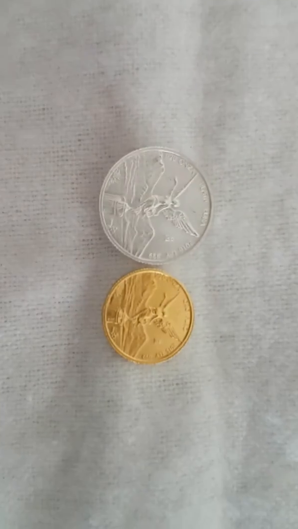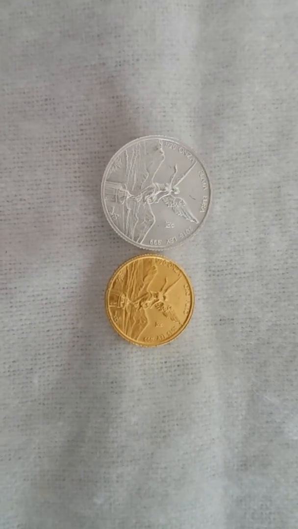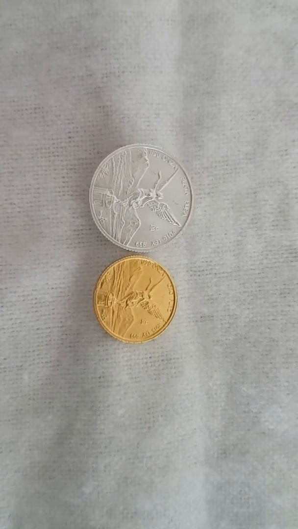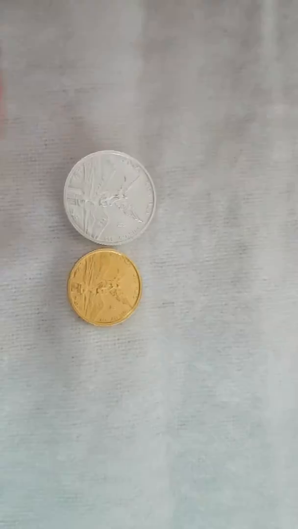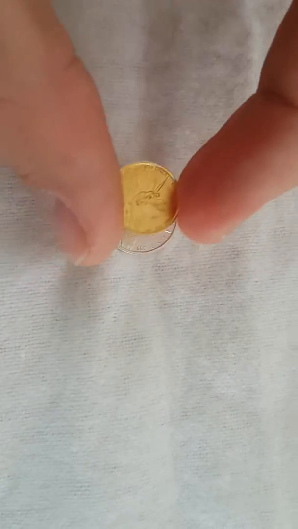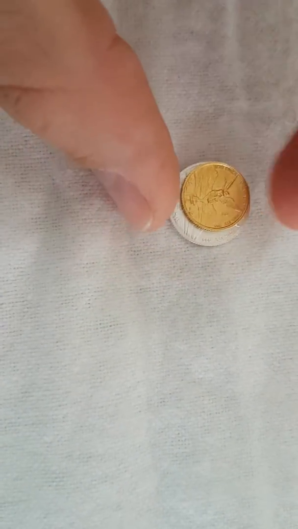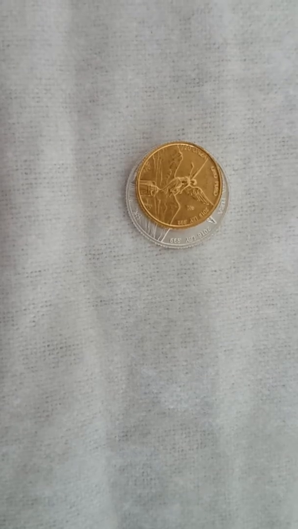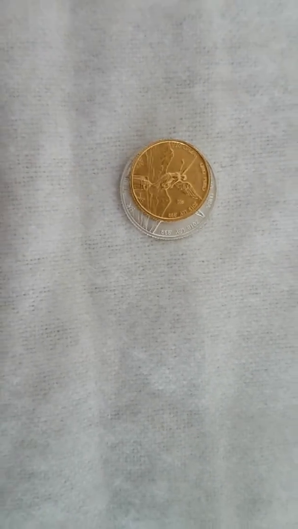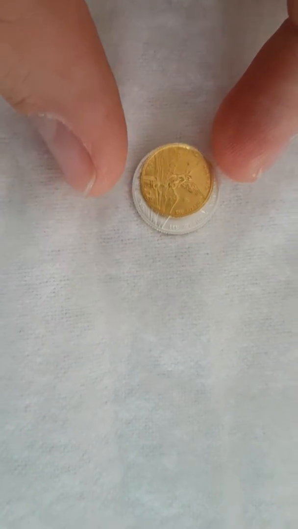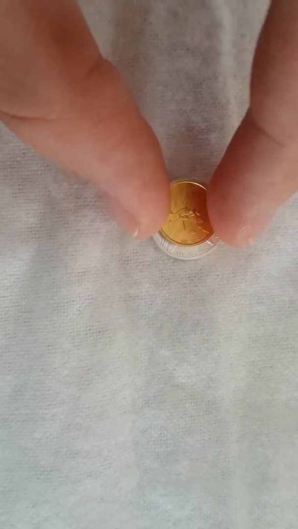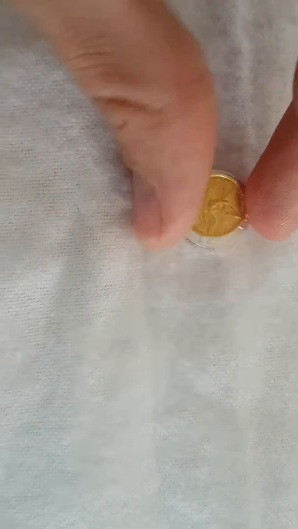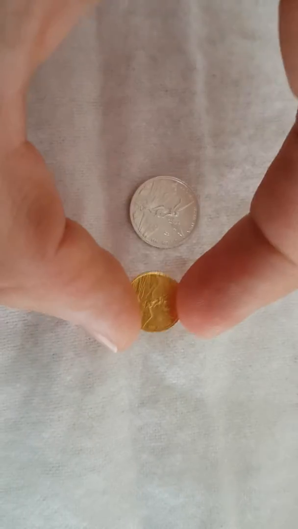And this is a pretty good example. Side by side, both of these are 1/20th ounce, silver and gold. If we put them on top of each other, we can actually see the difference quite clearly. Both weigh the same, but silver is actually much larger. At the same time, we all know about the ratio, basically.